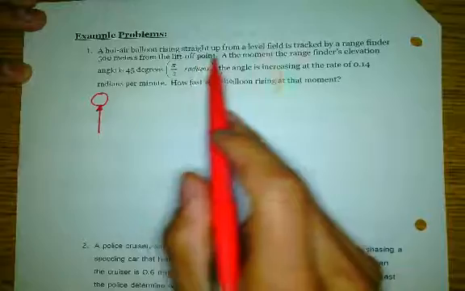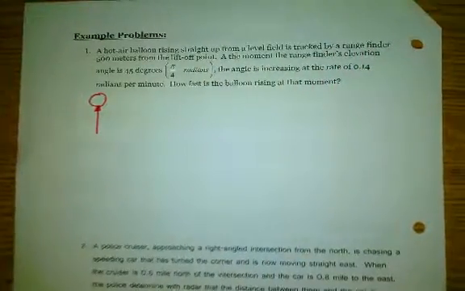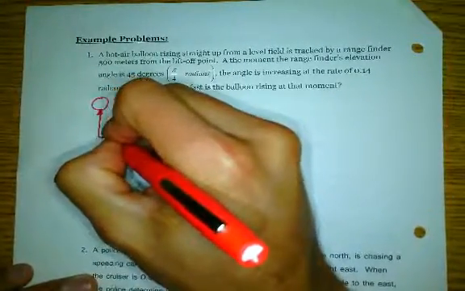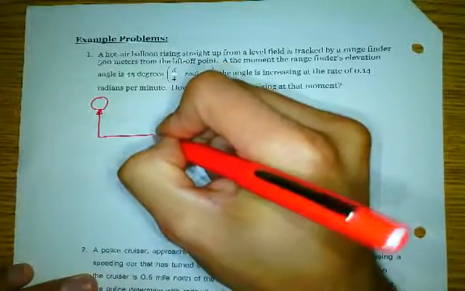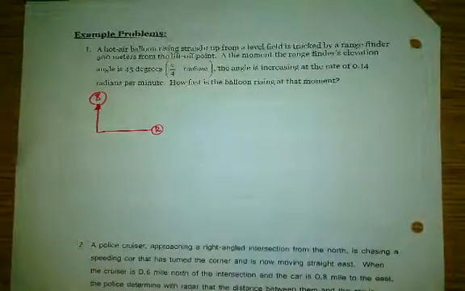What else do we know? It says a hot air balloon rises, and we have a range finder 500 meters from the lift-off point. So this is where it started. It doesn't matter what direction you go into, but I'm going to go in this direction, and I'm going to pretend this is my range meter. So there's my range meter. Here's my balloon. Okay?